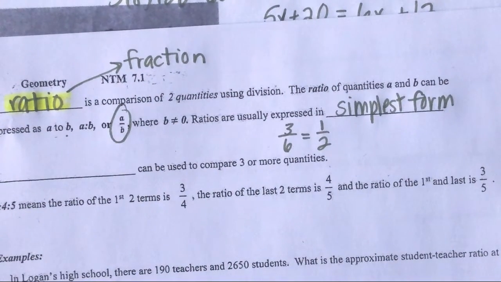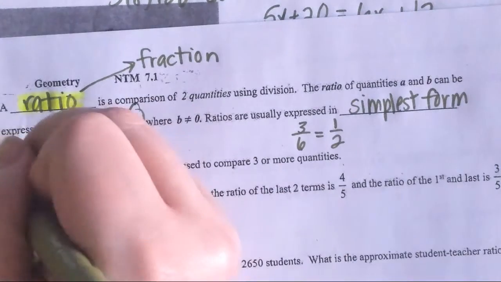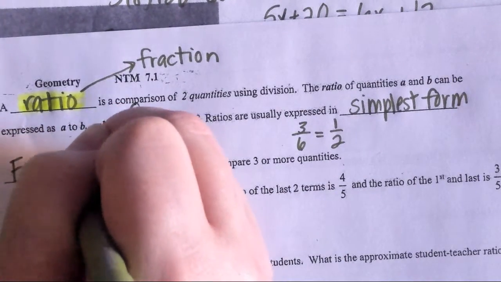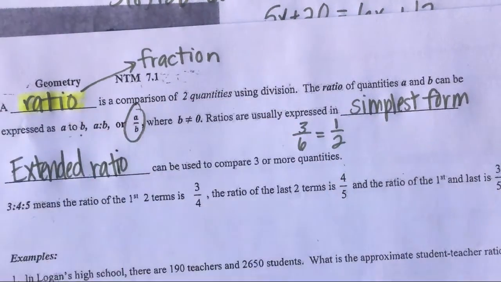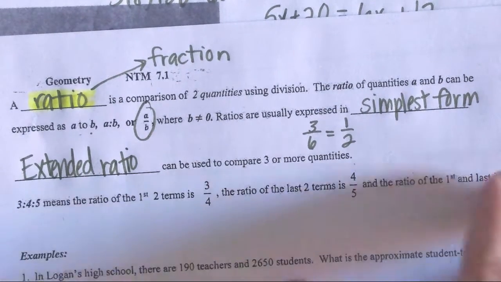Okay, and then if you wanted to be really fancy, and we don't do this a whole lot, but there are a couple examples with this. An extended ratio, and I'm not even going to highlight it because it doesn't come up that often. An extended ratio has an E, Ms. Compton. An extended ratio can be used to compare 3 or more quantities.